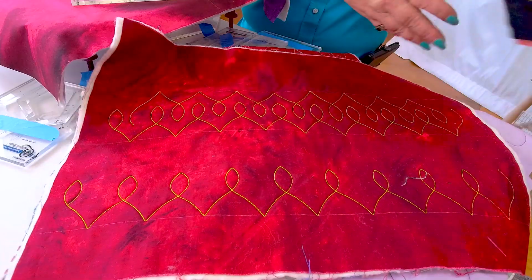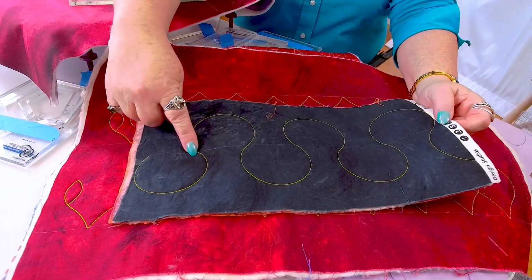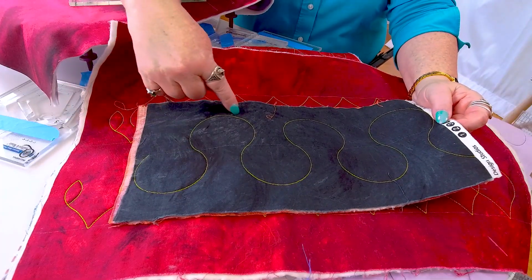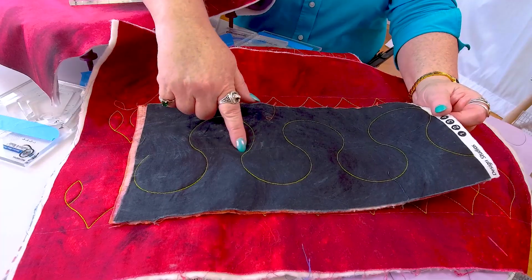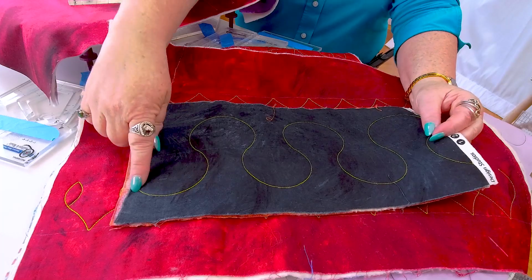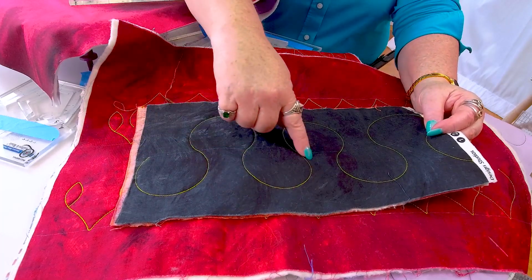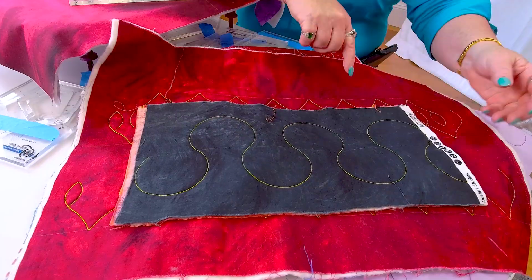So, can everybody see how this is 3/4 of a circle? Well, so is this, 3/4 of a circle, 3/4 of a circle. And all we're doing is taking 3/4 of a circle and flipping it over a center line. That's all there is to it.